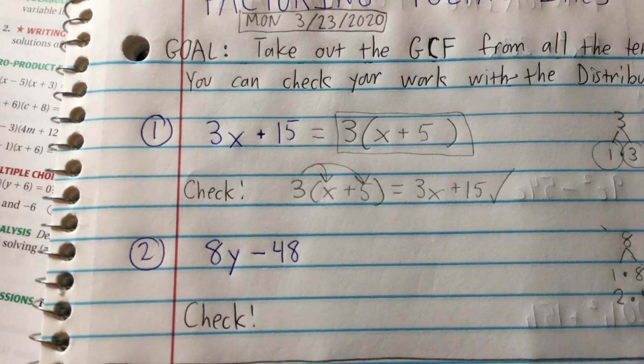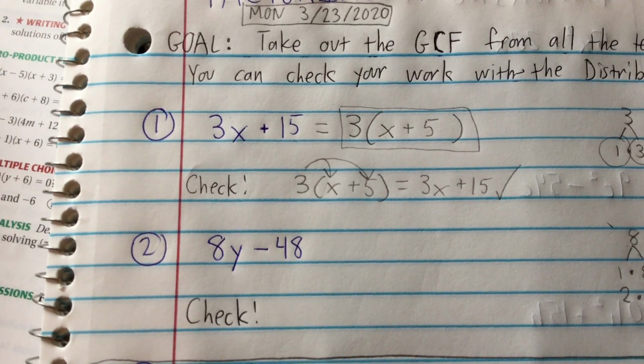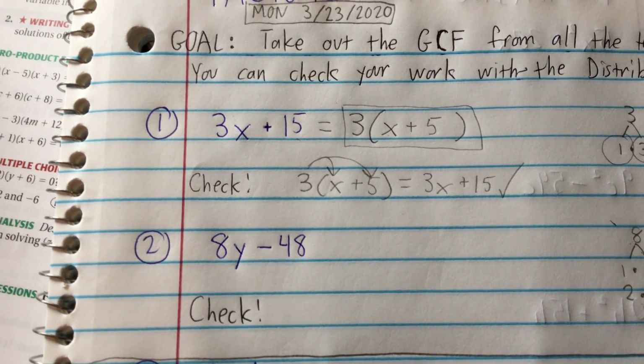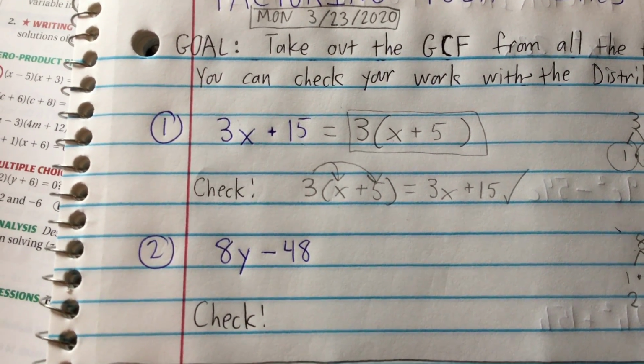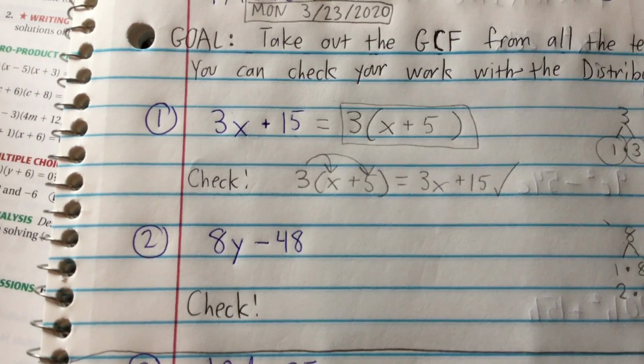Factor 8y minus 48. You can pause the video to do this independently. Okay, I'm going to give you about 3 more seconds, and then I'm going to show you how it's done. You can always pause it.